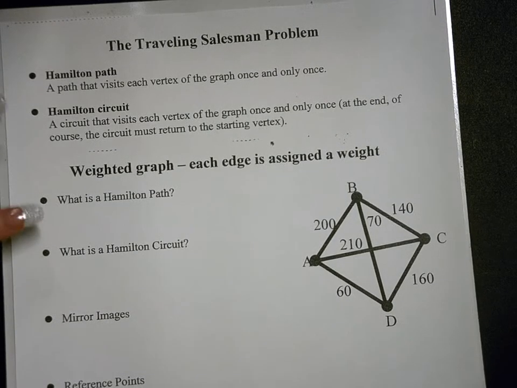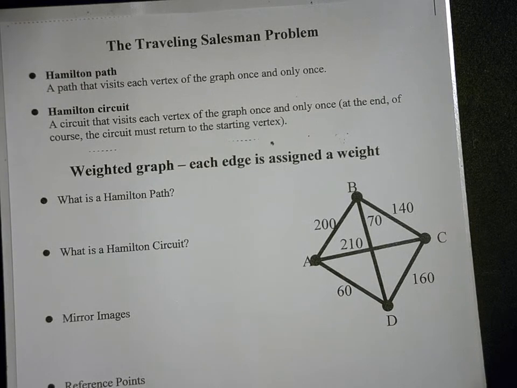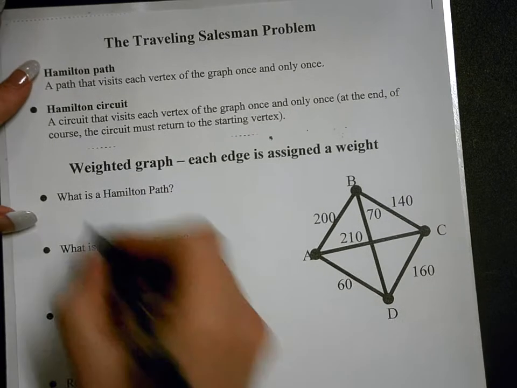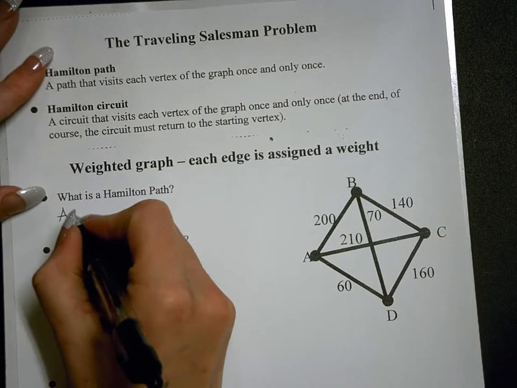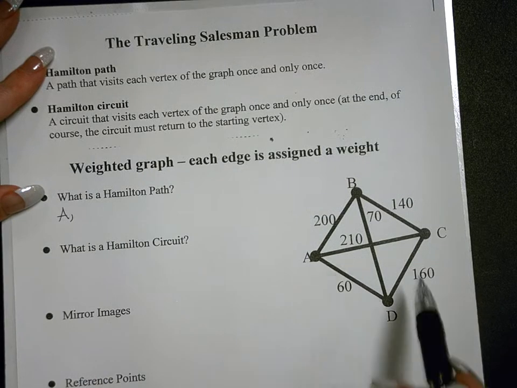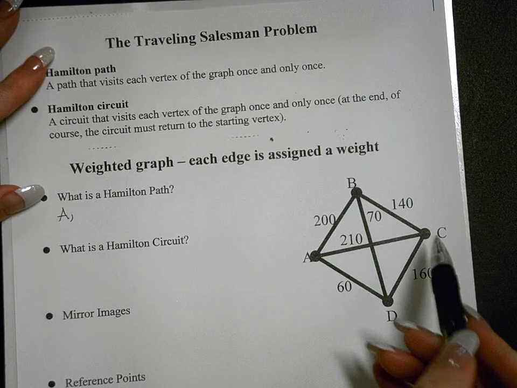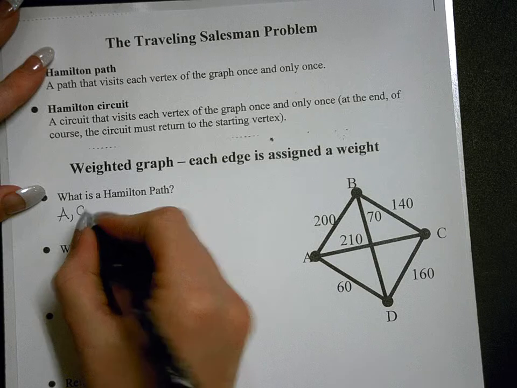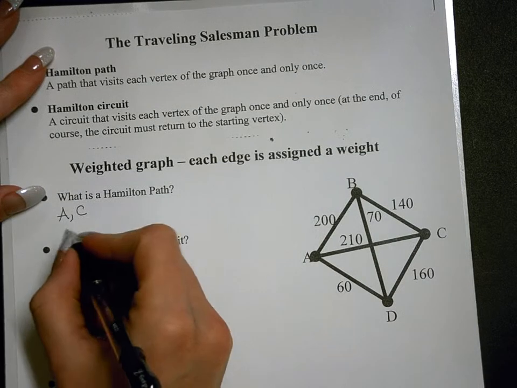Now what we're going to do is find a Hamilton path. Remember, a Hamilton path is a path that visits each vertex of the graph once and only once. So let's say we start at A, and we go to another vertex. Let's say we go to C. Now the weight of A to C would be 210.